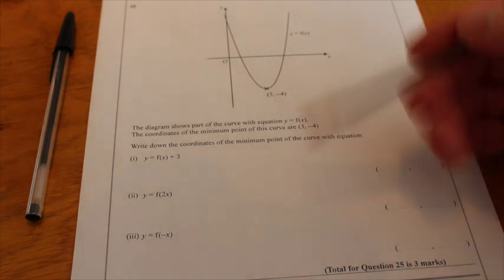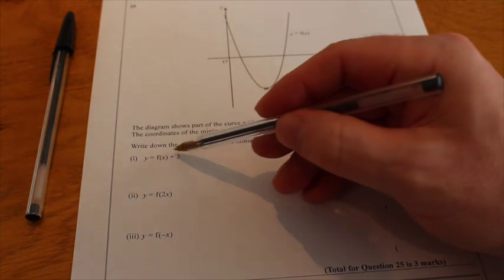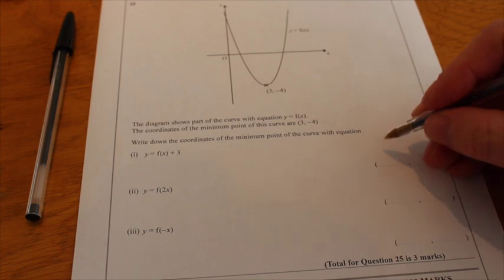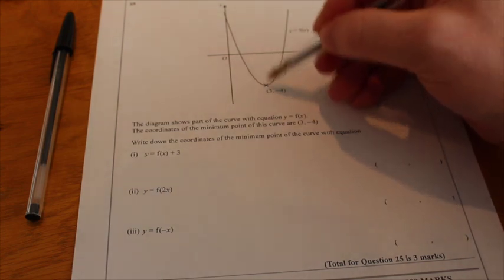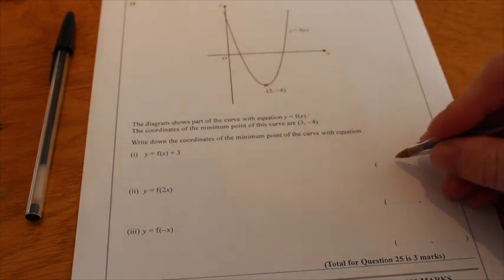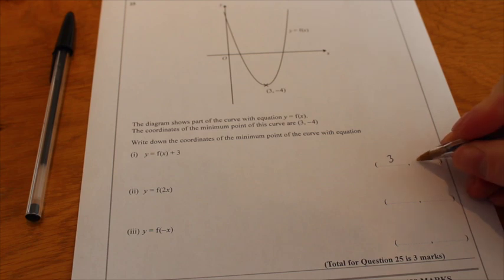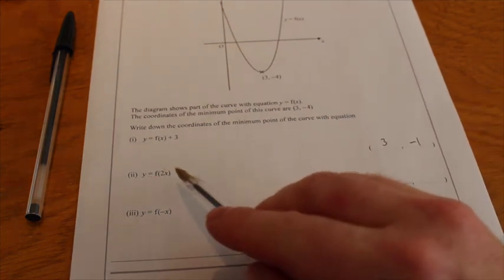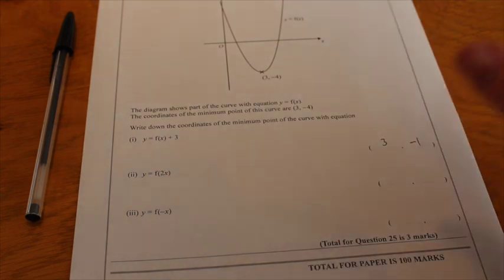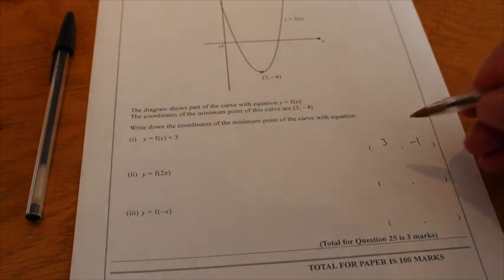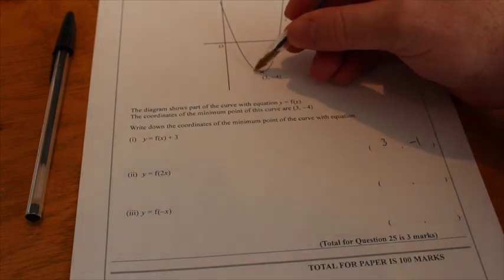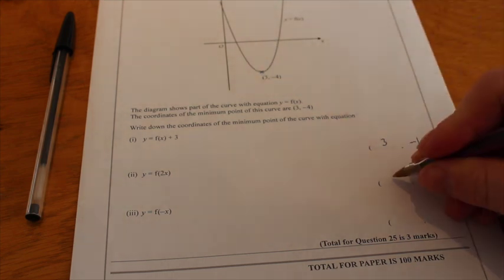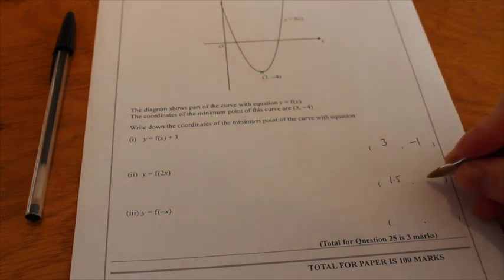Adding or subtracting moves the graph up or down. So if we were to move this up 3, the 3 coordinate stays the same, but we go up 3. So it'd be 3, minus 1. This one here, it could be on the outside, which does different things. The inside basically will squash it by a scale factor. So again, we're going to squash it in the x direction, so it's going to end up over here, which would be 1.5 and minus 4.